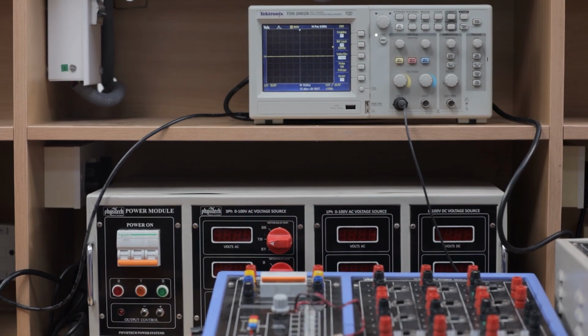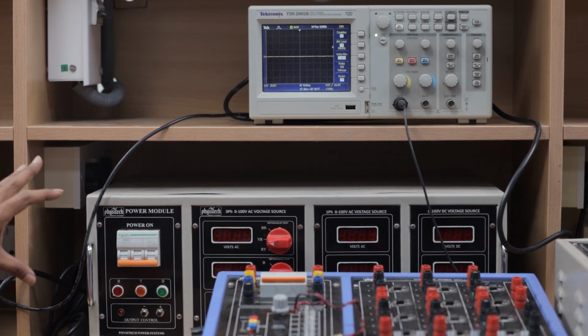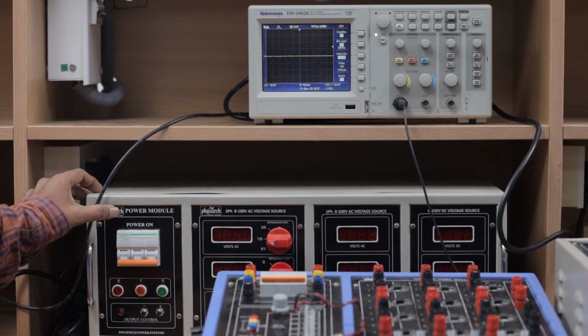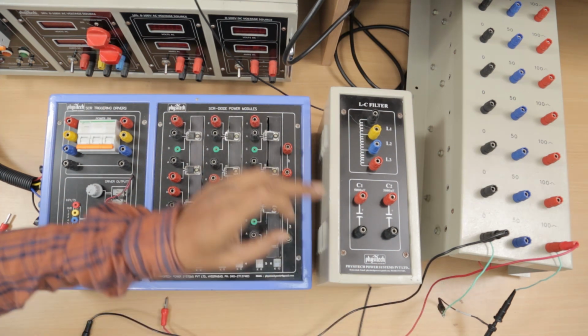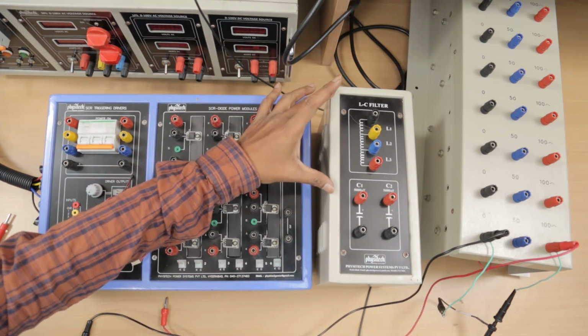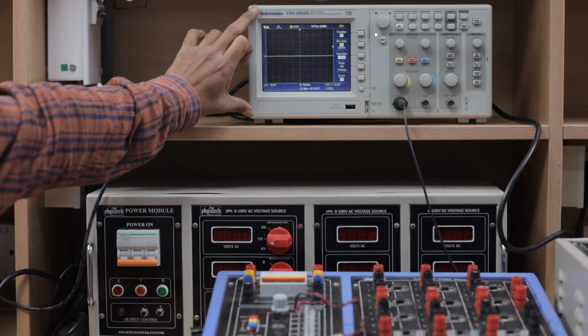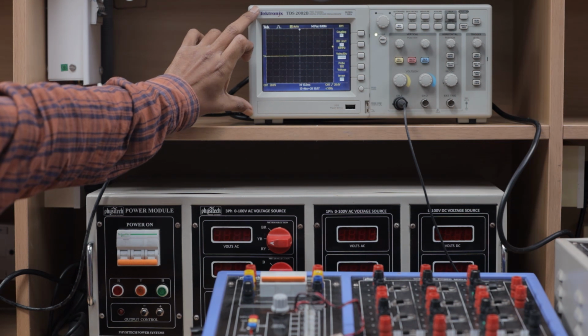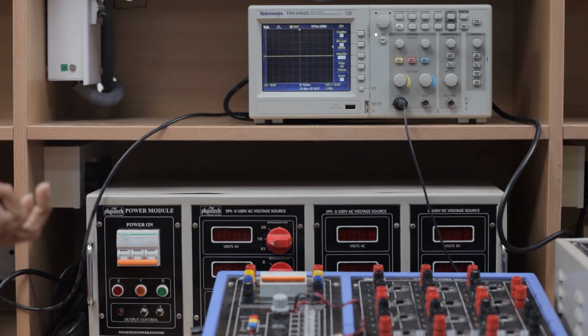Hardware on three-phase uncontrolled rectifier. For this, the equipment required: one is a power module, second is an SCR diode power module, third is a resistive load, fourth is an inductive load, fifth is a digital storage oscilloscope. With this digital storage oscilloscope we will measure the output voltage and input voltage also.